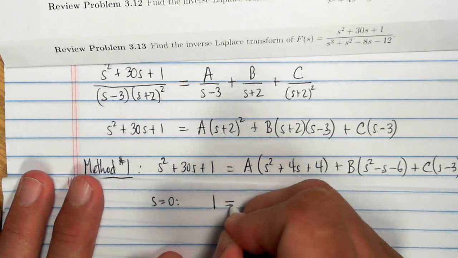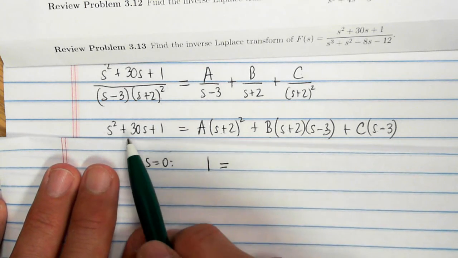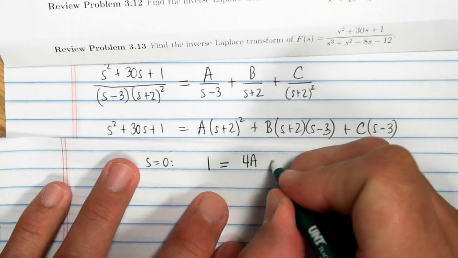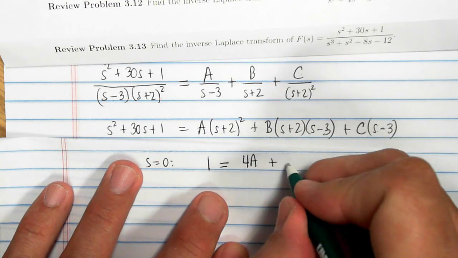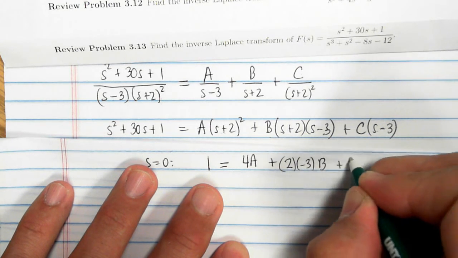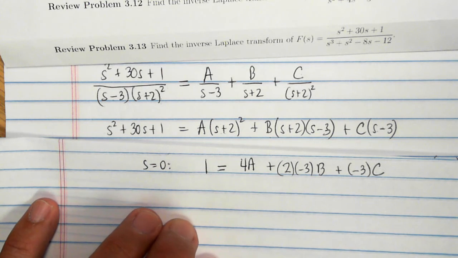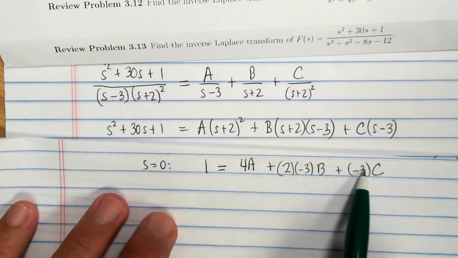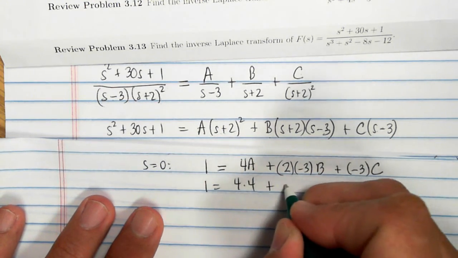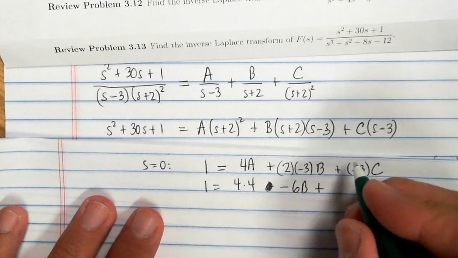If s equals 0, the left-hand side becomes 1. The right-hand side becomes 4 times a plus 2 times negative 3 times b plus negative 3 times c. Now we just got done figuring out what a and c were. a was equal to 4. Here I get minus 6b. Also earlier we figured out that c was equal to 11.